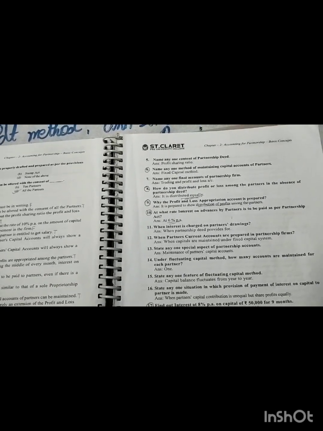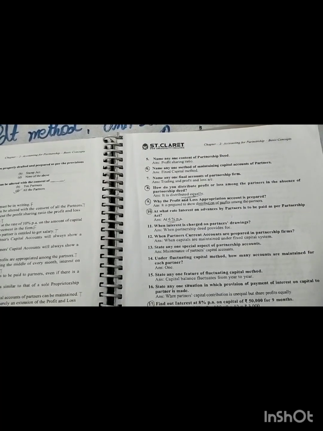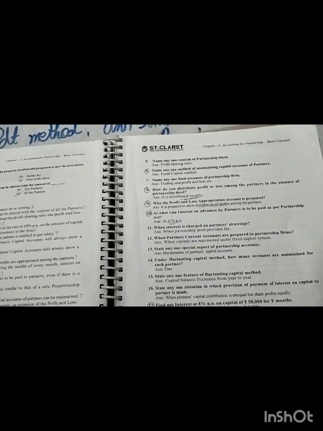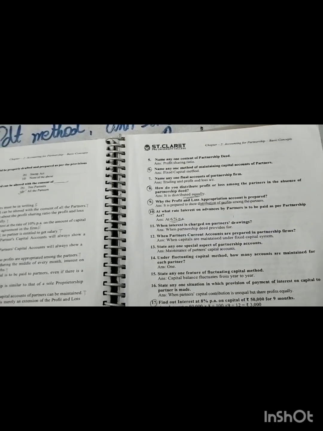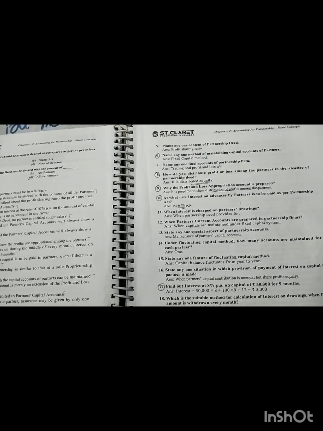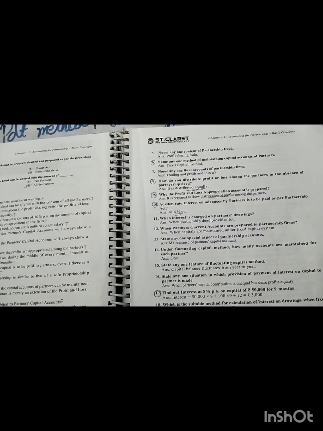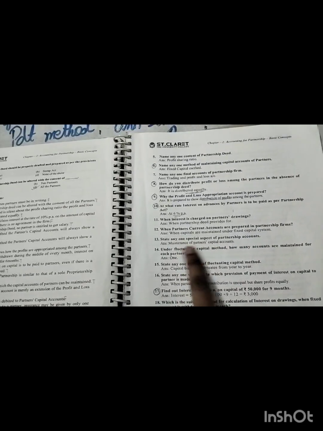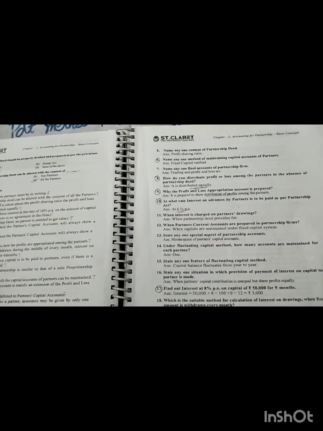And then how is profit and loss distributed among partners? It is distributed equally. And what rate of interest on advances by partners is to be paid as per the Partnership Act? 6%. Next, the important question is one feature of fluctuating capital method, that is the capital balance fluctuates from year to year. Under fluctuating capital, how many accounts are maintained? There's just one account maintained for each partner. One special aspect of partnership accounts is maintenance of partnership capital accounts. Next is an example for past adjustment, that's omission of interest on partner's capital.